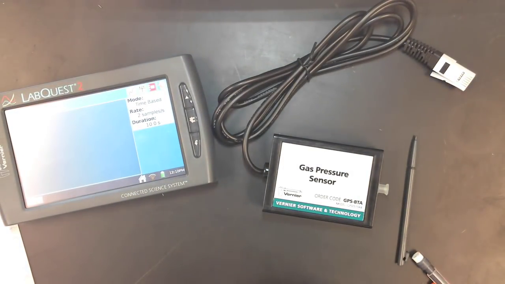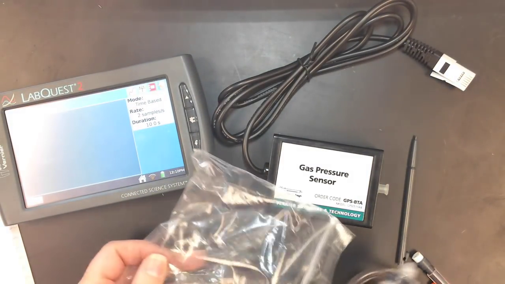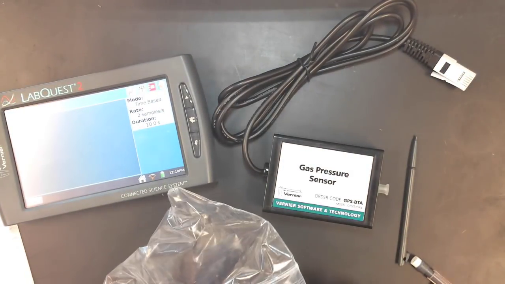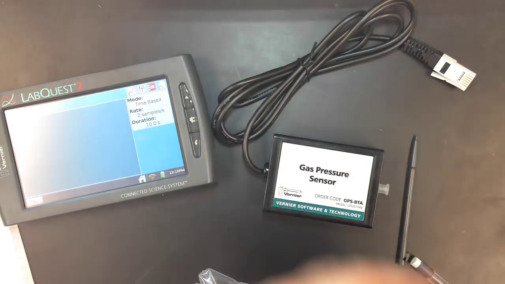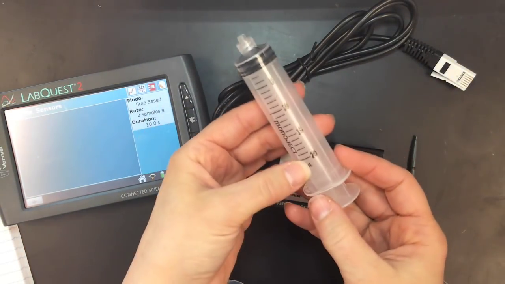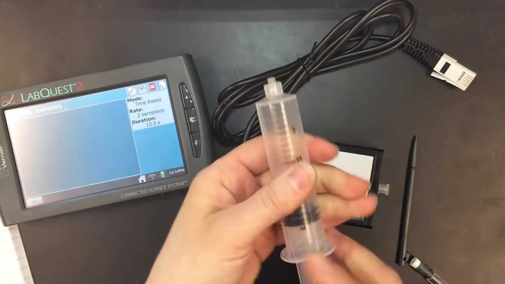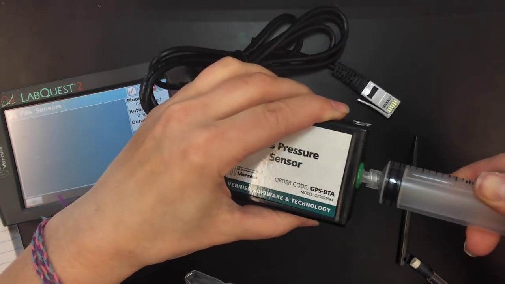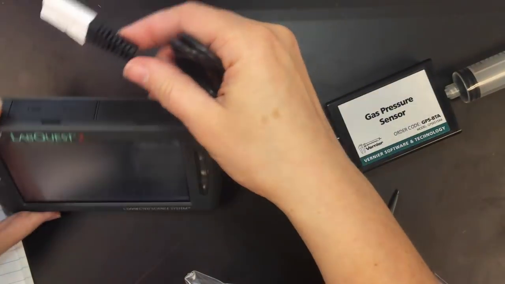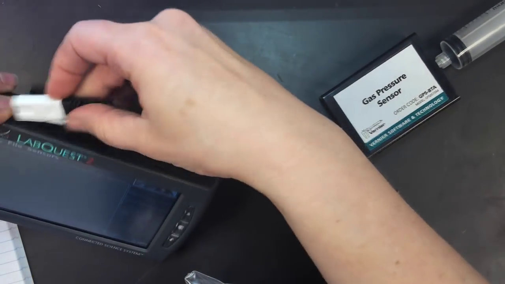What I have here is a syringe system. I have a syringe, and I will be able to connect it directly to this sensor. The syringe has different volumes initially, and I can adjust it just by changing the syringe's placement. This will twist onto the side of my gas pressure sensor. And I'm going to connect the sensor to my digital output. Oh, my bad. Guess it's one of these. There we go.